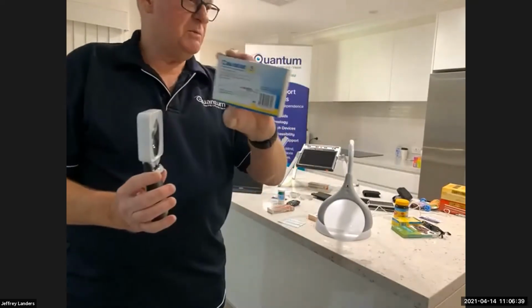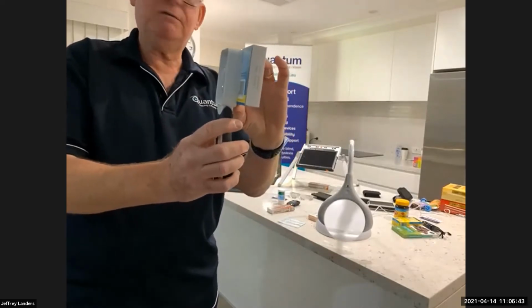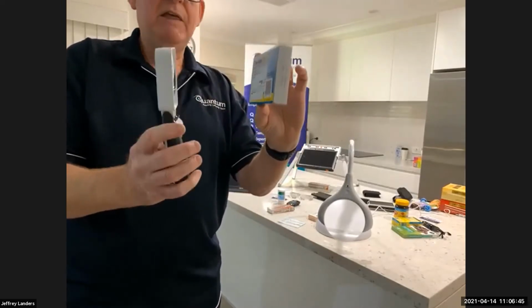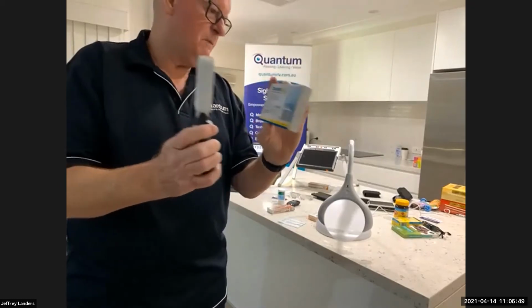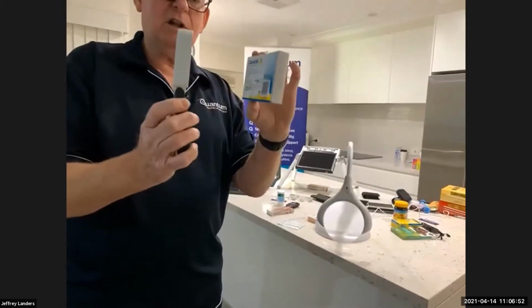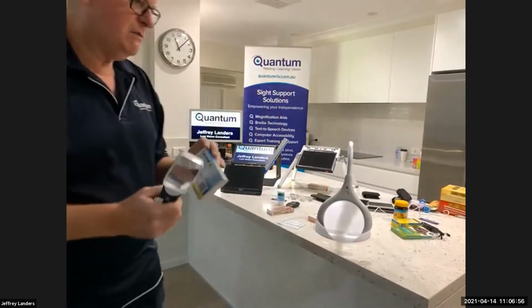Obviously, it could be a prescription packet. Again, you've got to hold it in exactly the right position. You can't rest it flat onto the packet to see, and a magnifier has a focal length on it, and every magnifier is different. So the stronger you get magnifiers, the closer that has to be held together, and the smaller field of view you have.